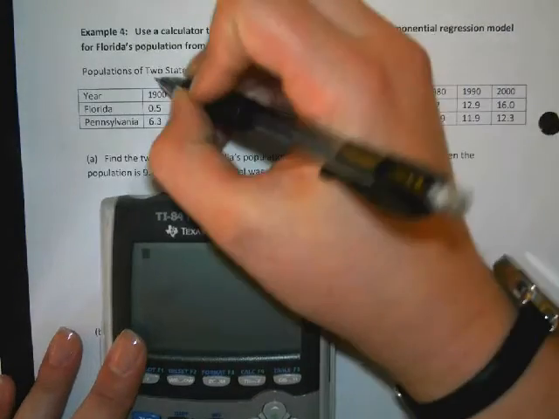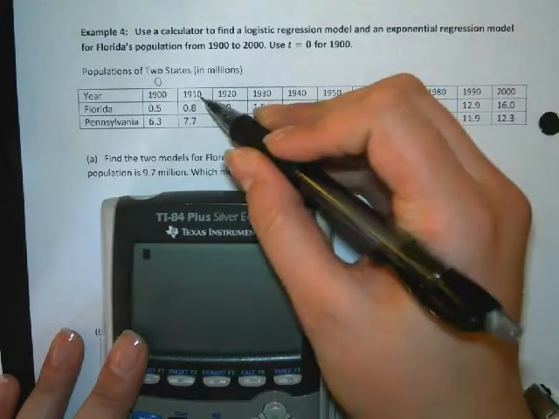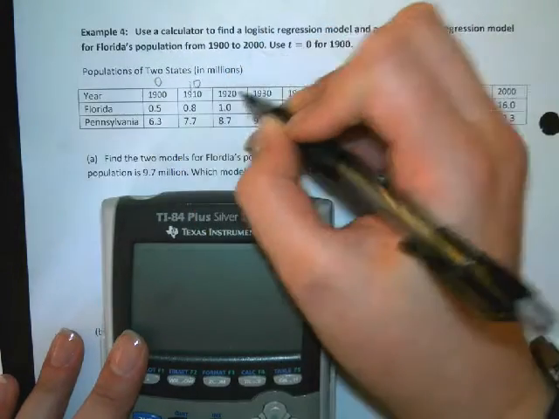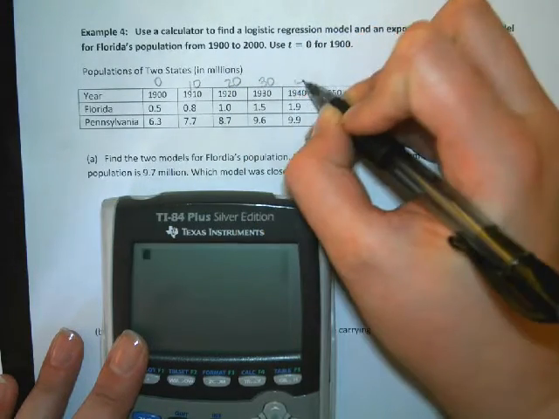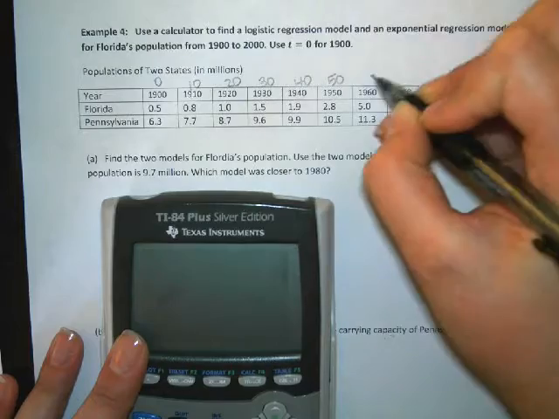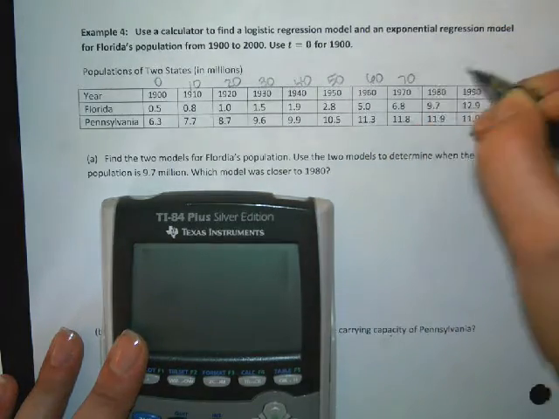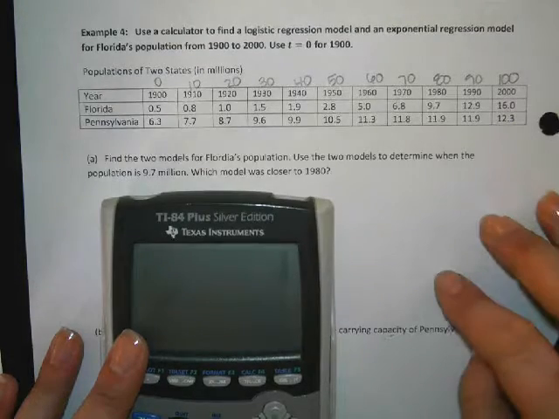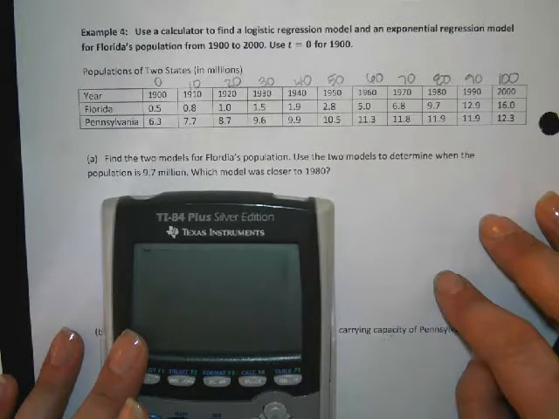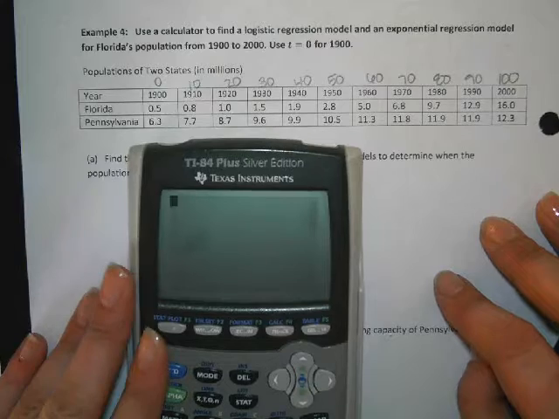So that means we're going to use a 0. 1910 would just be 10. 1920 would just be 20. 30, 40, a hundred.